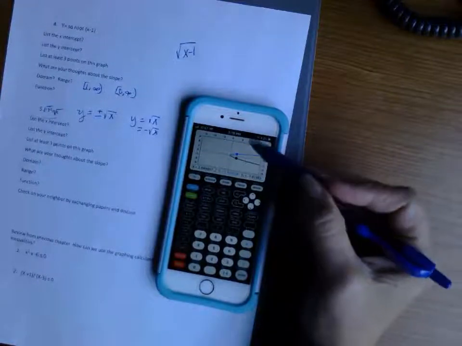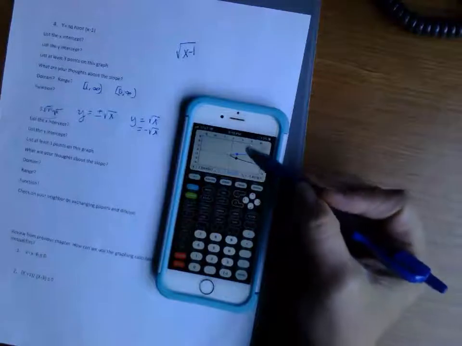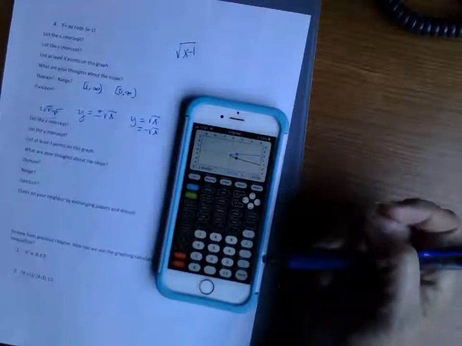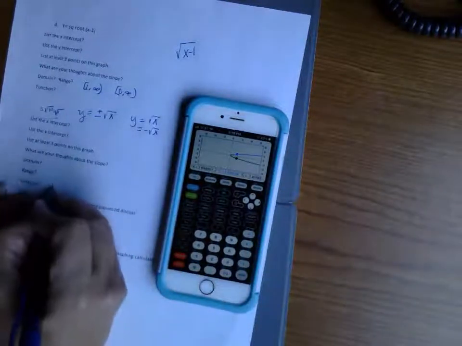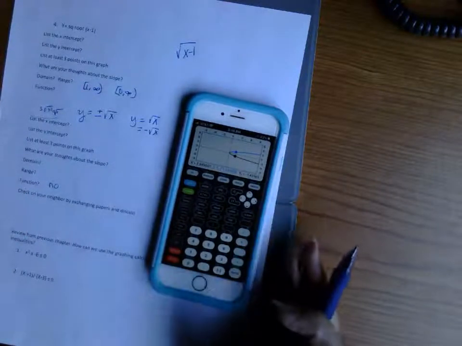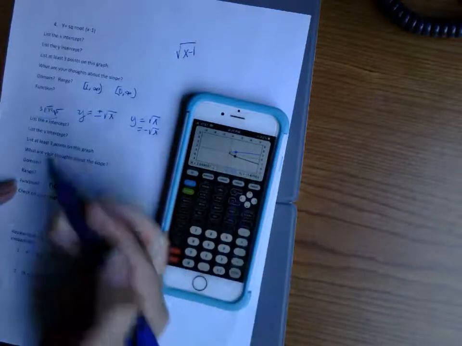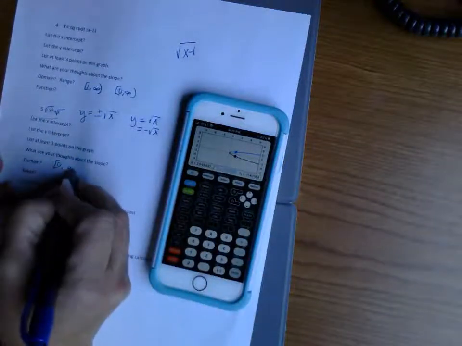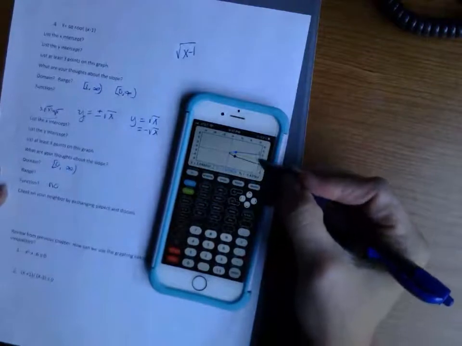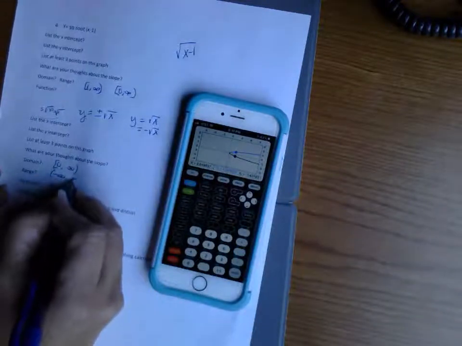Here the vertical line test would hit that twice. About any place you draw it over here on this side, not a function. So it's no. It's still a relation, it's still a fine graph, but it's just not a function. Domain would be 0 on over. And range, it opens up and down. This one is opening up and down without bounds. So negative infinity to positive infinity.